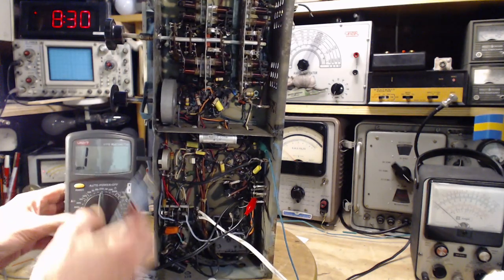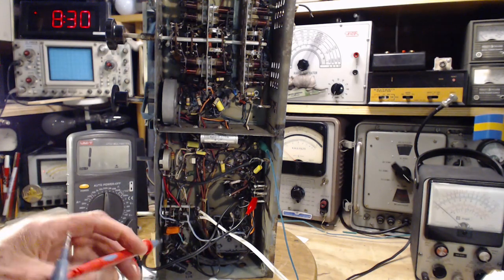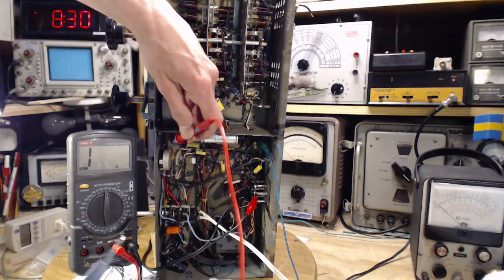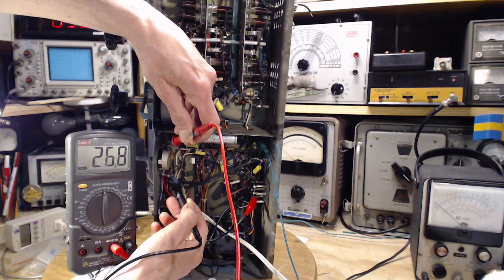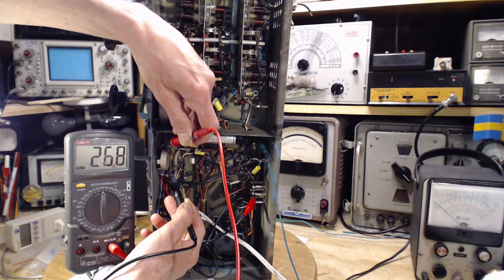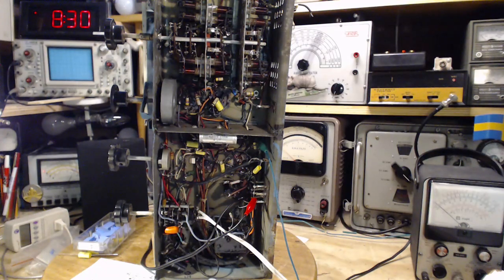22K. 26 instead of 22. Doesn't seem like something that would cause a problem like this, does it?